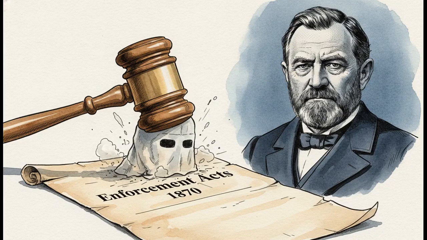But here's the thing. This first wave actually didn't last that long. Why? Because the federal government aggressively stepped in. In 1870 and 1871, Congress passed the Ku Klux Klan Acts. These laws made violating someone's voting rights a federal crime, and they gave President Ulysses S. Grant the power to deploy the military and suspend habeas corpus to crush the Klan's rebellion. And it totally worked. By the end of the 1870s, the first Klan was pretty much wiped out.